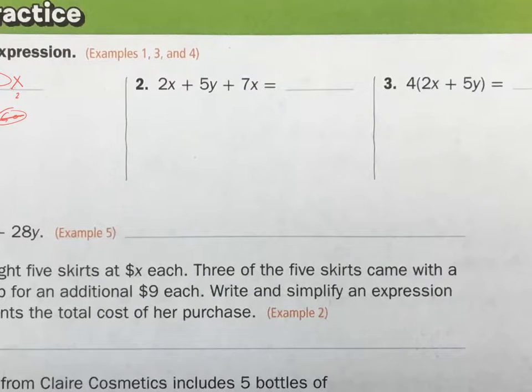Let's go over here. Now we don't have multiplication, we have addition here. Actually, we have multiplication and addition, because this is really 2 times x, 5 times y, 7 times x, and then you're adding these three groups together. Now, I'm looking for like terms.